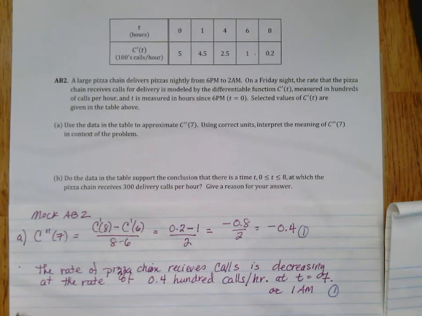Okay, part B. Does the data in the table support the conclusion that there is a time between 0 and 8 at which the pizza chain receives 300 delivery calls per hour? Give a reason for your answer.